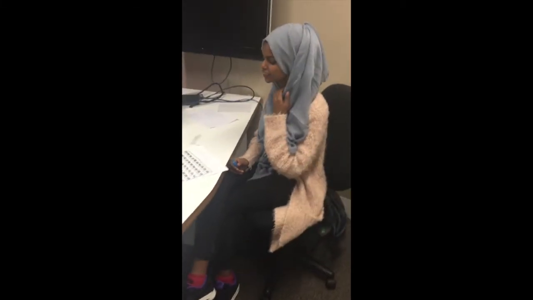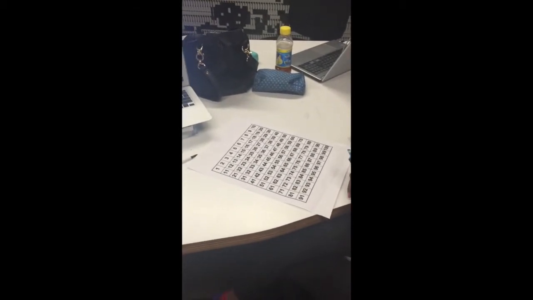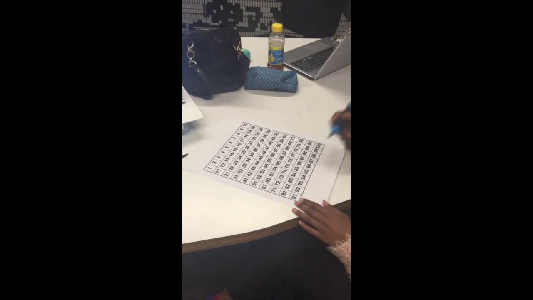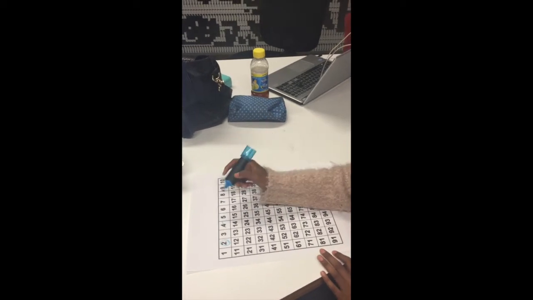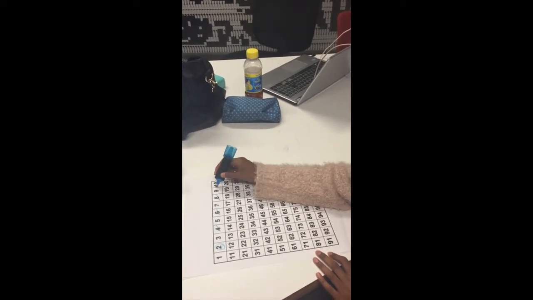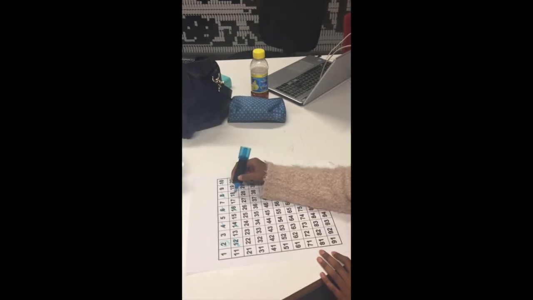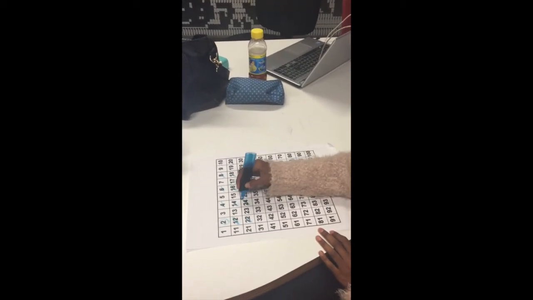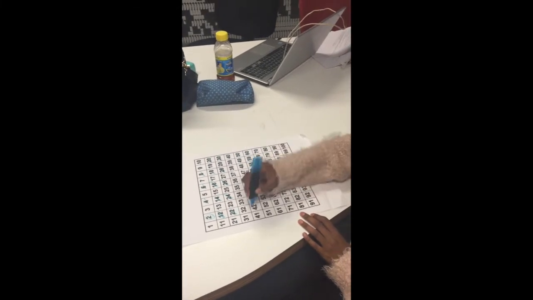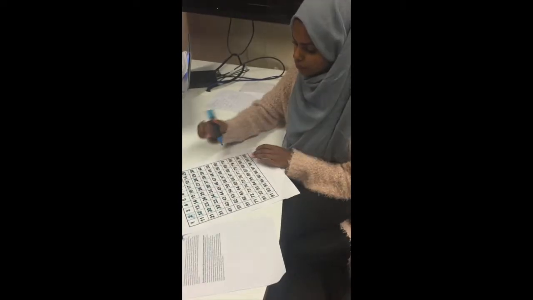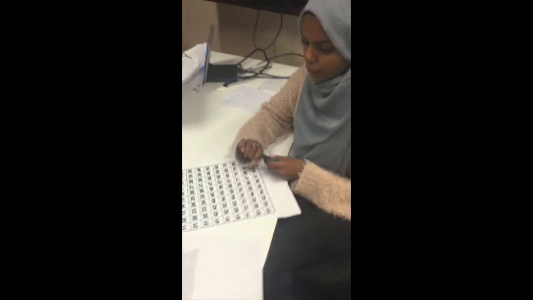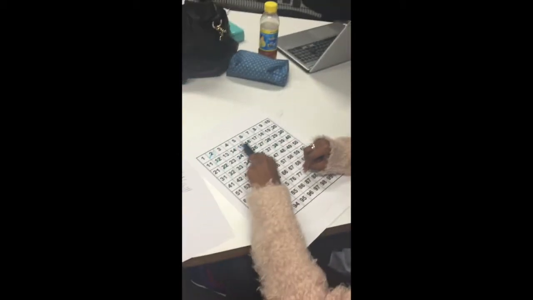So this is my student Marwa, and she will be demonstrating the activity for me. So Marwa, can you please start at the number 2 and count by 2s and circle every number you counted? Highlight. Okay, Marwa, can you please describe the pattern you see? The pattern goes by 2s.